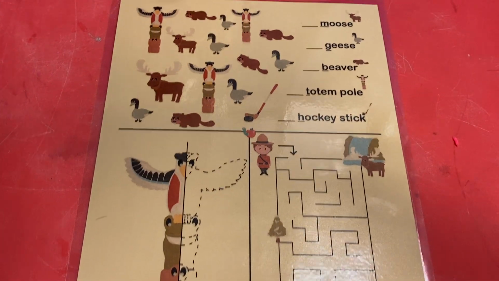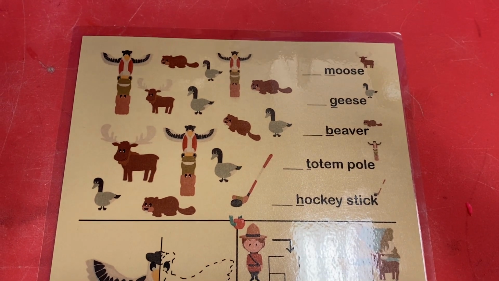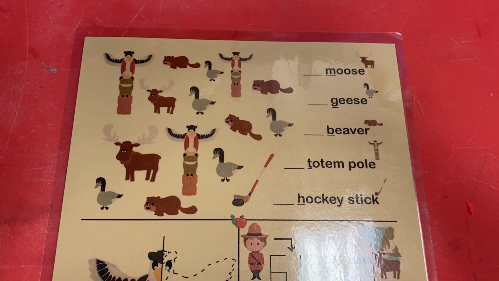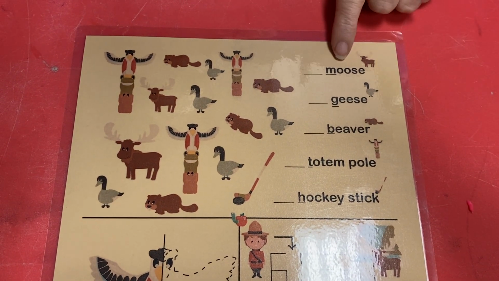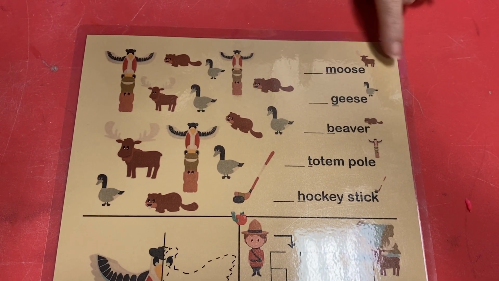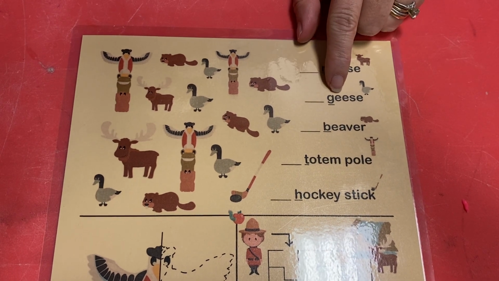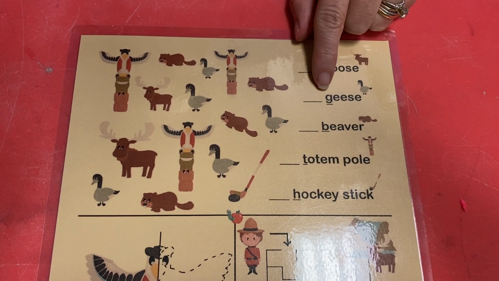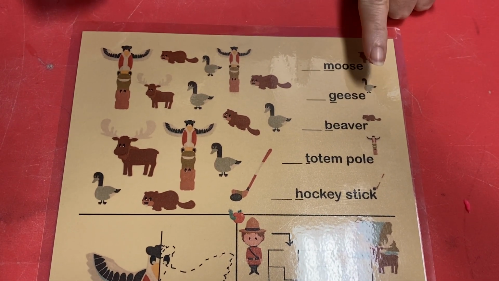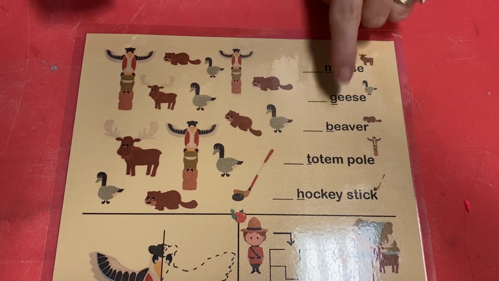flip your boards over. If you look at the top, kind of have like a little I Spy. Our I Spy is stuff that you may find in Canada. Okay, so if you look over here, we have moose. Okay, there's a little picture, so there's your little cheat right there, moose. Then we have geese. Why do I not have goose, do you think? Goose only means one. Yep. But if you look, we've got more than one. So we have geese. We don't have a goose.